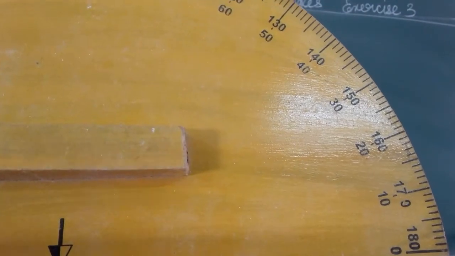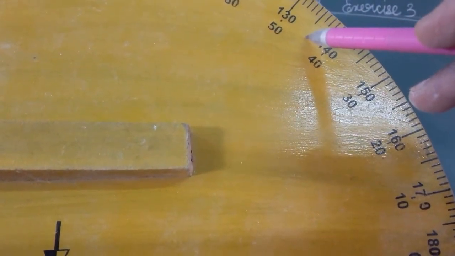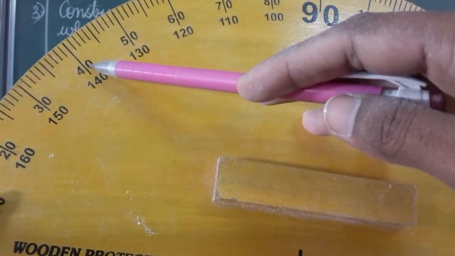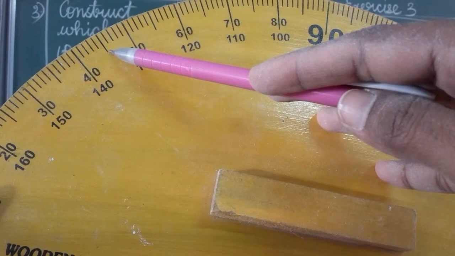Between 40 and 50 is 45 degrees. You need to mark here and draw the line. The outer scale 45 degrees is between 40 and 50. The longest line is 45 degrees. So now let us draw.